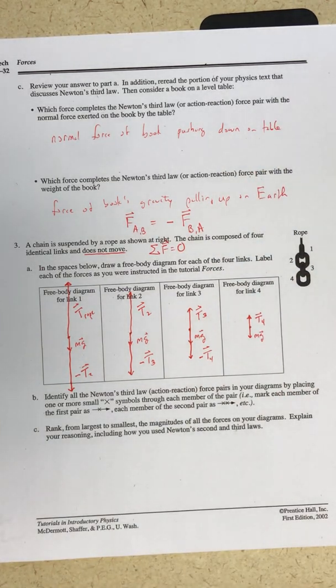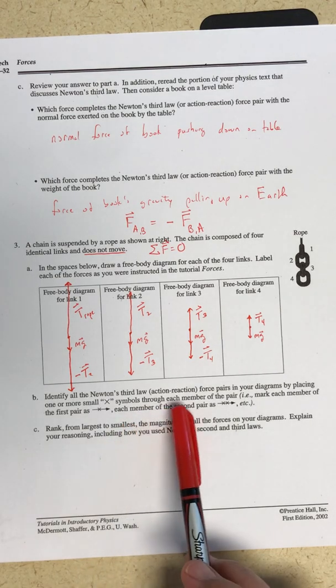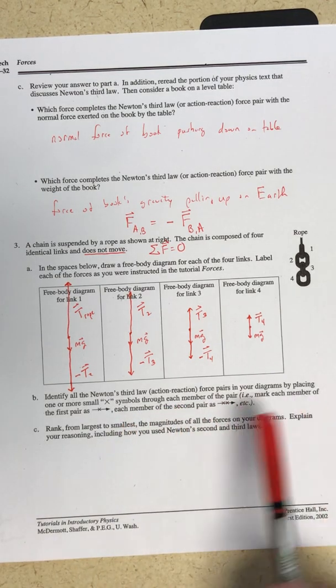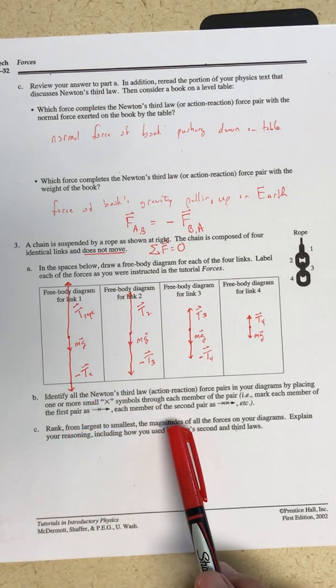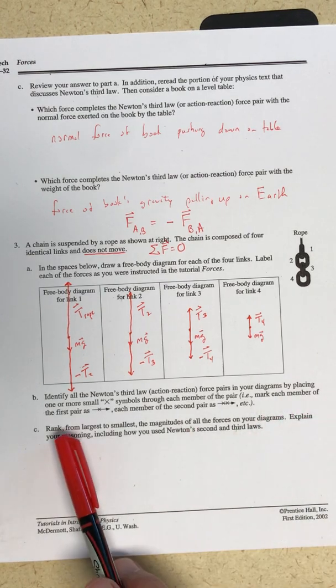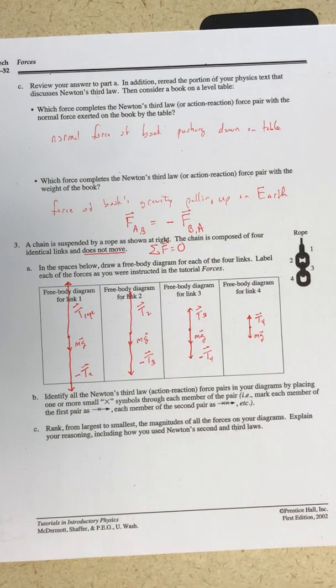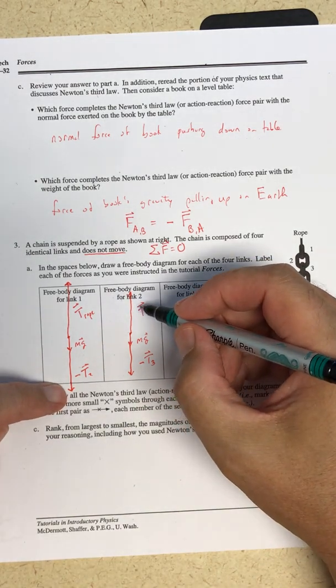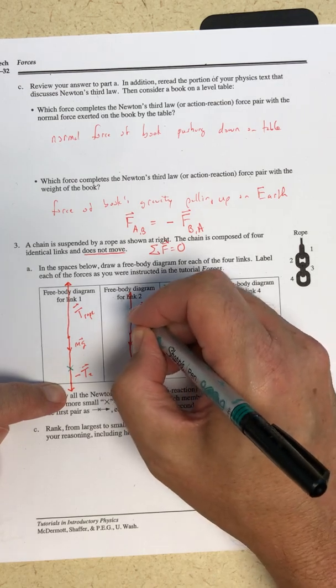All right, part B. Identify all of the Newton's third law action-reaction force pairs in your diagram by placing one or more small cross symbols through each member of the pair, i.e., mark each member of the first pair with 1 cross, each member of the second pair with 2 crosses, etc., etc. Okay. T2 and minus T2, those are an action-reaction pair.